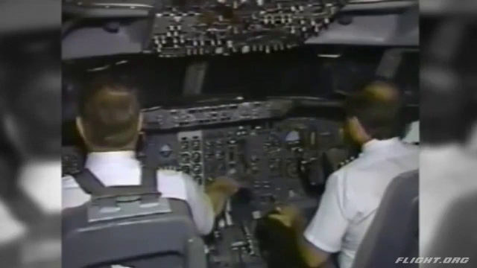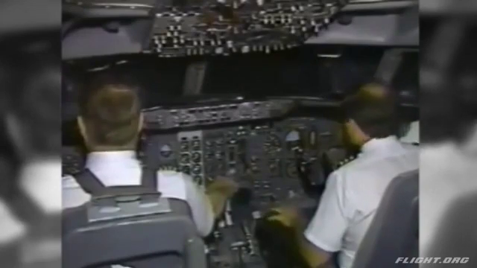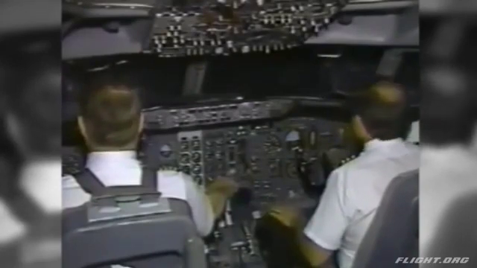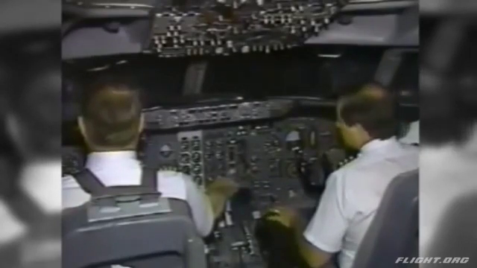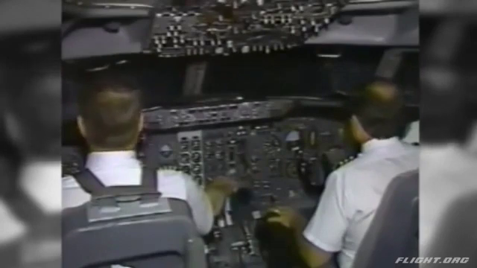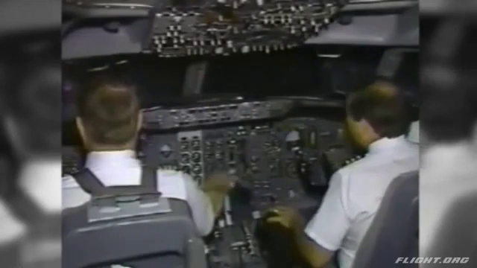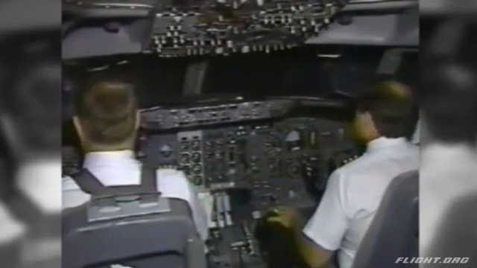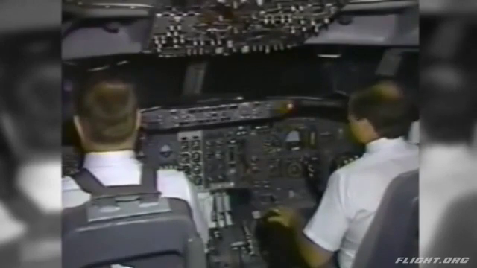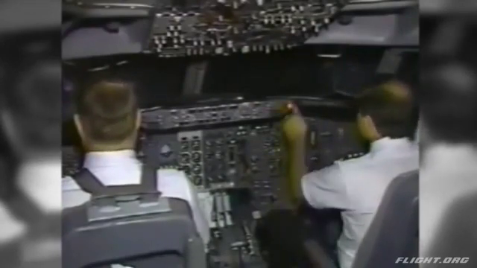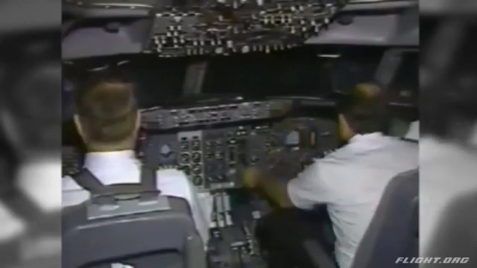Power set 90%. Knots. V1, rotate. Positive rate, gear up, Jim.